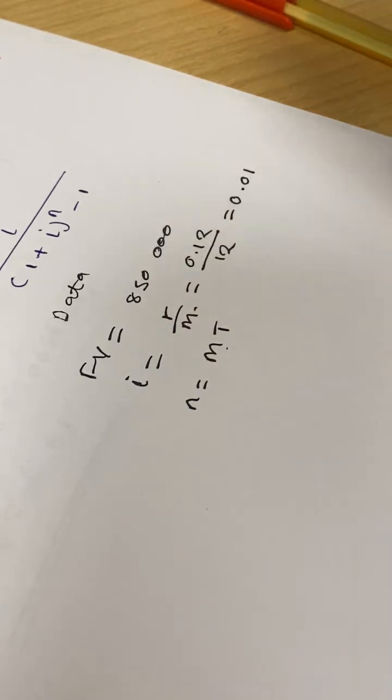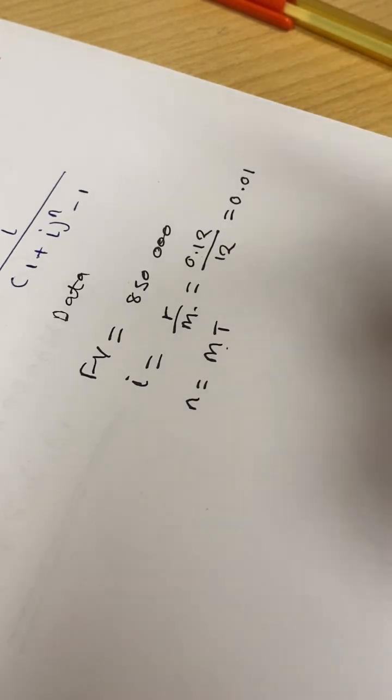Then for T, 18 months. So 18 months, if we were to put it in years, we can say it's 1 year 6 months. 18 months in years is 1 year 6 months. That's like a year and a half.